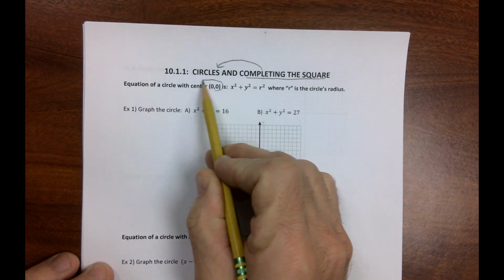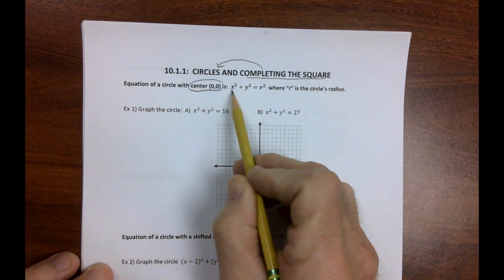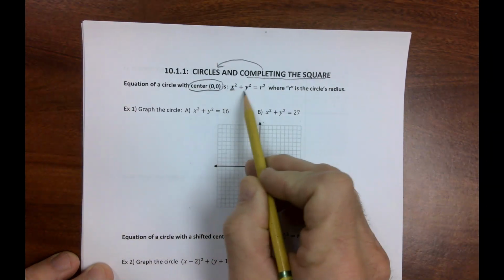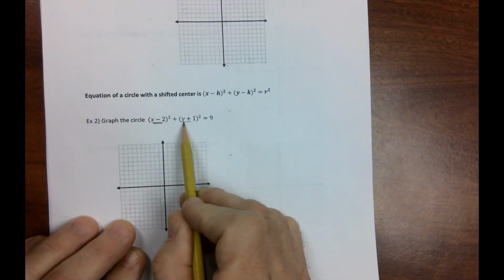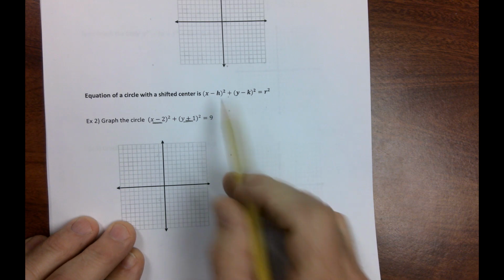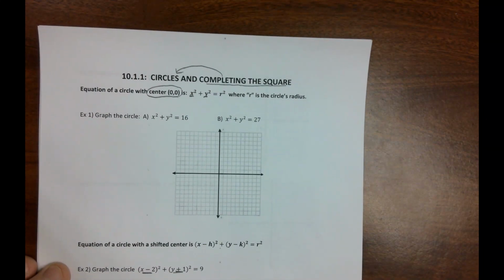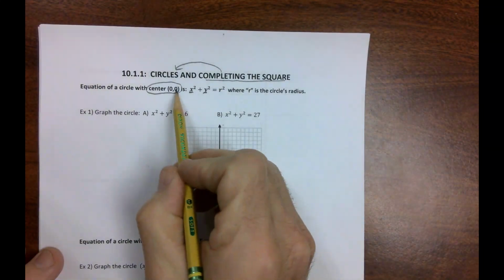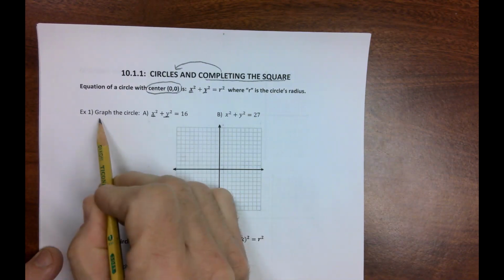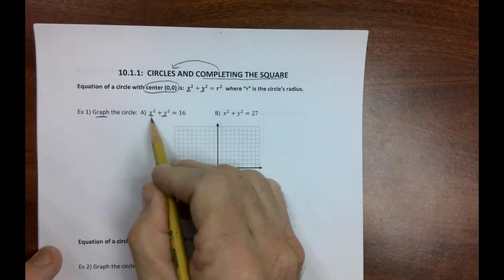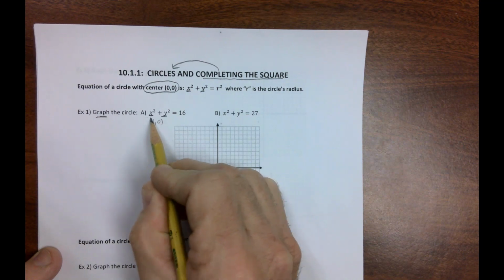That's if the center is 0, 0, because there's no shift here, no shift here. You can see down here, this is going to be a shift and a shift, but we'll get to that in a minute. Start you out with the basics. Center 0, 0. So you can see this, no shift, no shift. It says graph it. So that's telling us that the center is 0, 0 for this one.